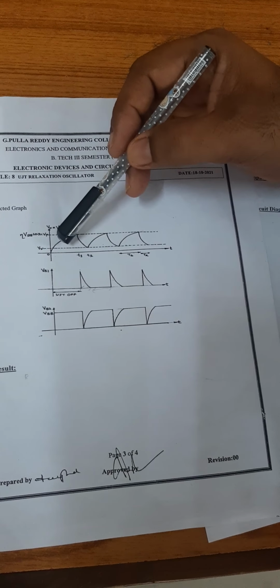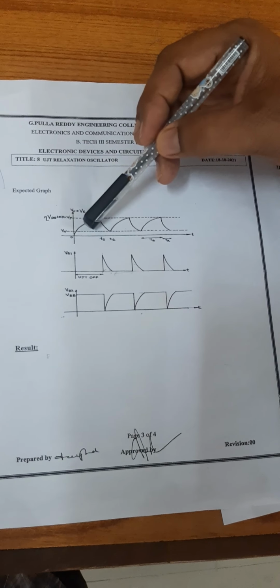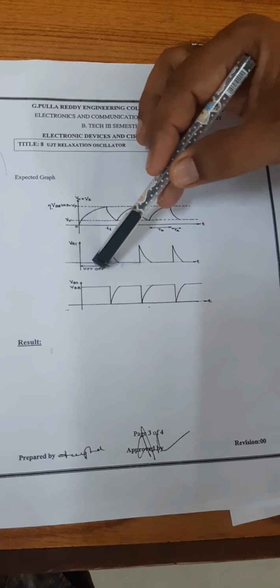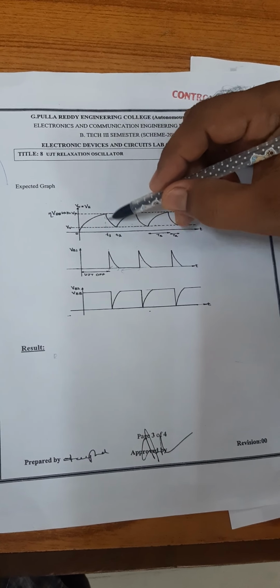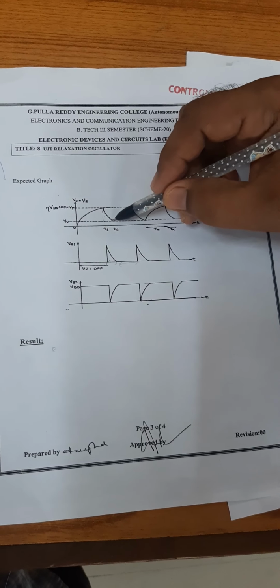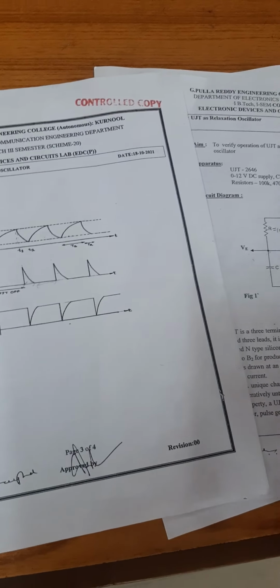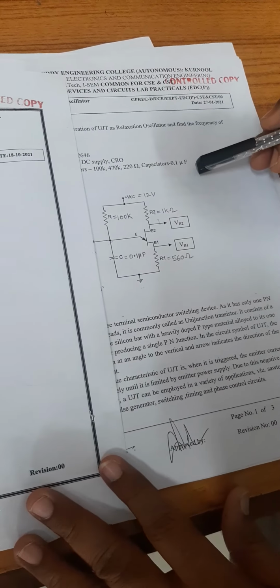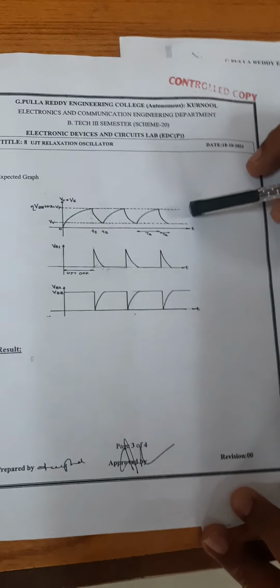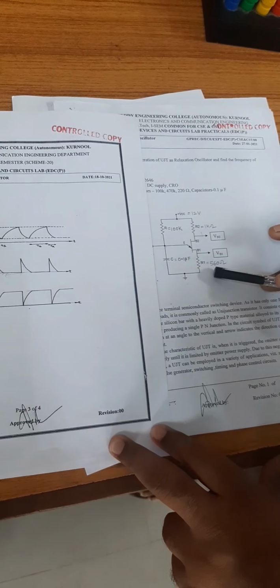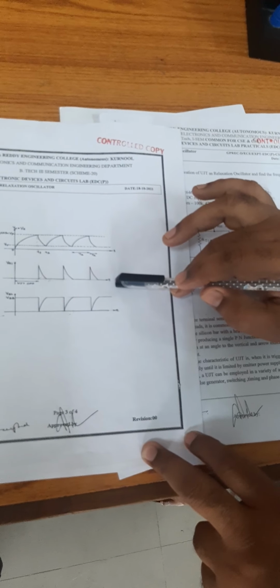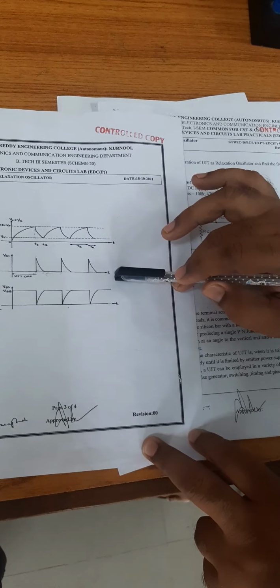During the charging of the capacitor, the UJT will be in the off condition, and when it is discharging in this time interval, it will be in the on state. The first waveform represents the output across the capacitor. When we consider the output across the resistor R1, VB1, this is the output waveform that we get, which is nothing but positive spikes.